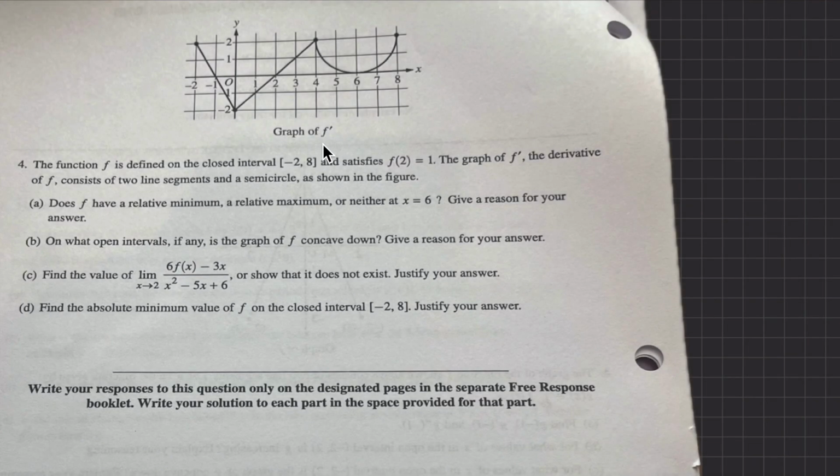Next, we are given this graph of f prime of x, and we are told that a function is defined on a closed interval from negative 2 to 8, and that f of 2 on the original graph equals 1. Okay, A, does f, the original graph, have a relative minimum, maximum, or neither at x equals 6? We are reminded that this is the graph of f prime, and they're asking us what's happening on the original graph at x equals 6.